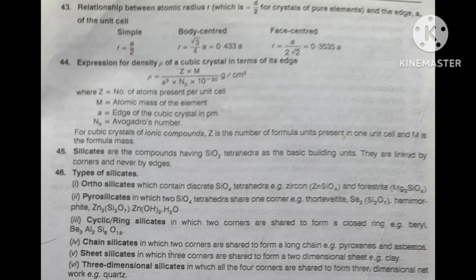Then mass you know, now divided by volume. The volume formula you know: a into a into a. For a cube, length into length into length. Length cube, you know. Here length is equal to small a. Hence here you have written a cube.